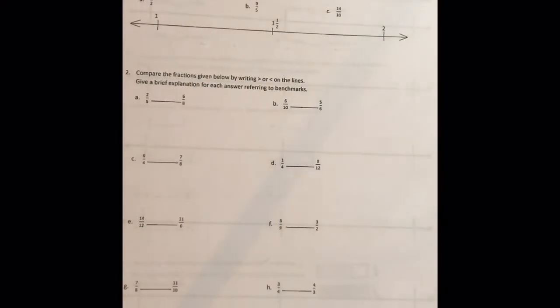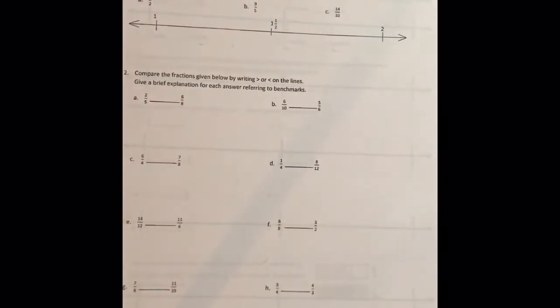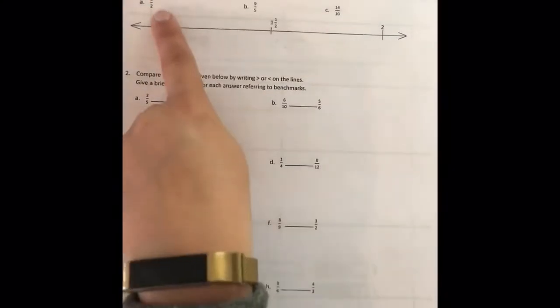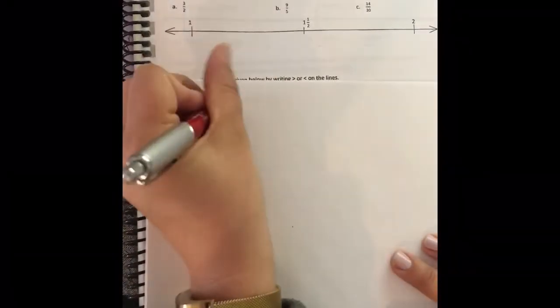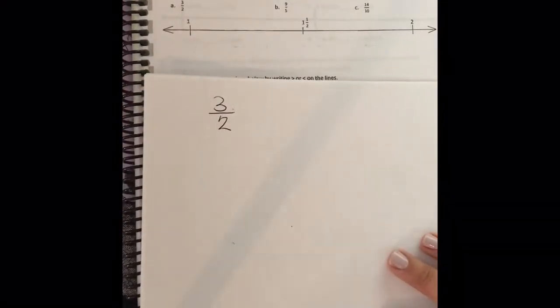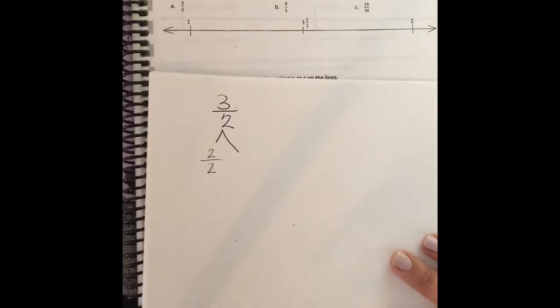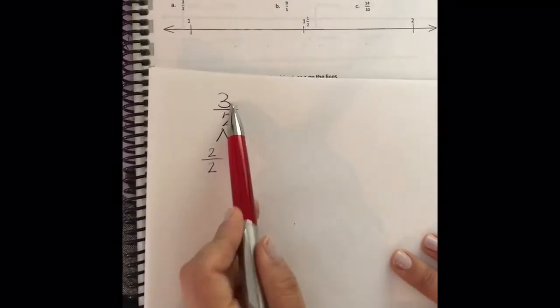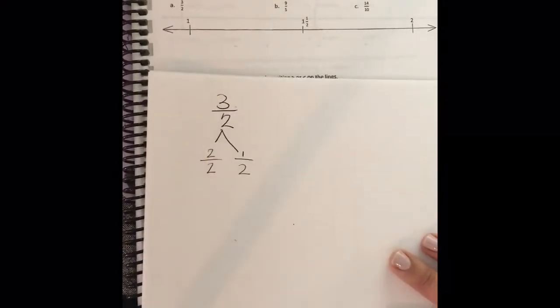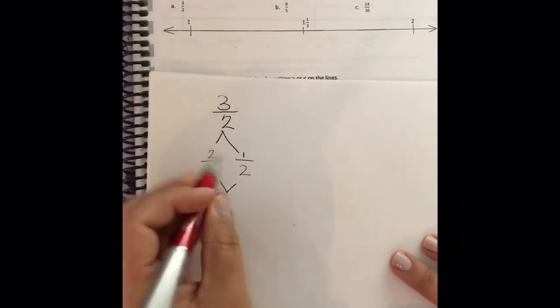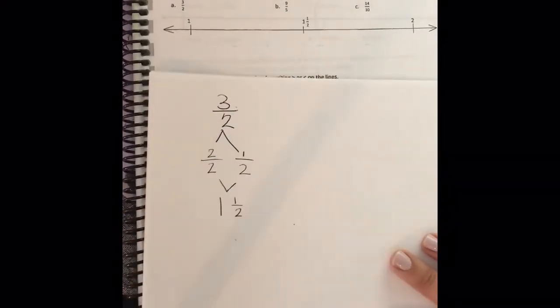What I want to show you first is that all three of these are improper fractions. So before we plot them, we need to convert them to mixed numbers. We're going to start with 3 over 2, 3 halves, and take 1 whole out of it. Because we're dealing with halves, we write 1 whole as 2 over 2. Then 3 minus 2 is 1, still out of 2. Let's double check: 2 plus 1 is 3. So another way we could write this as a mixed number is 1 and a half.